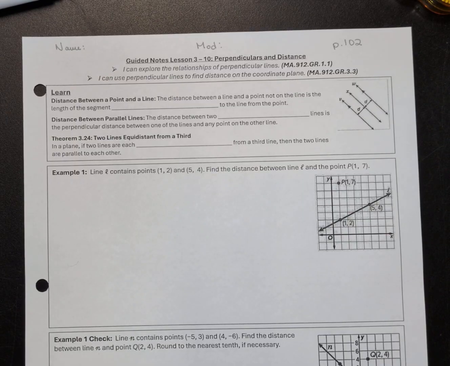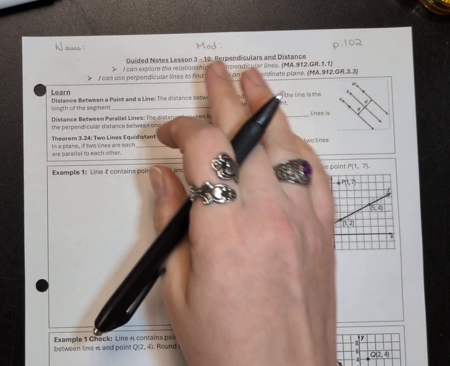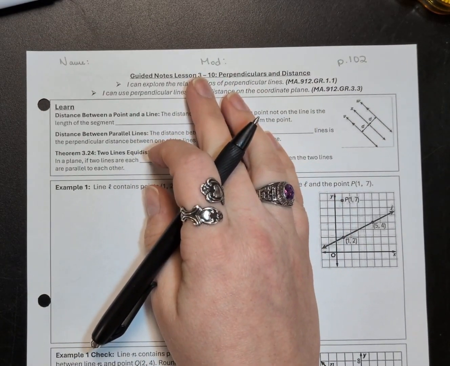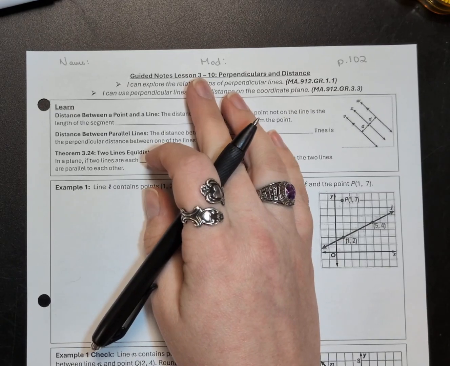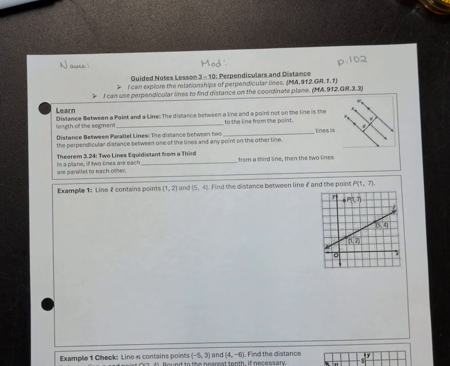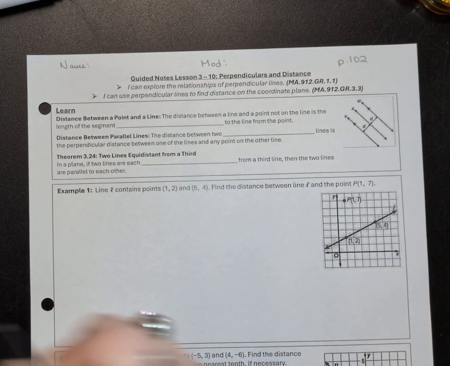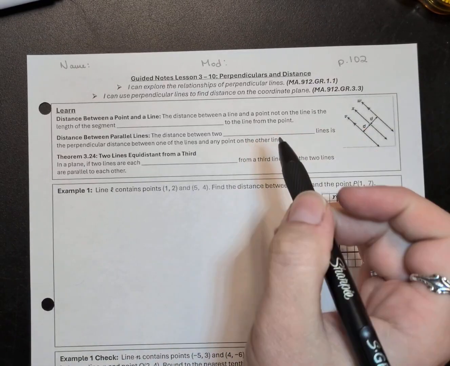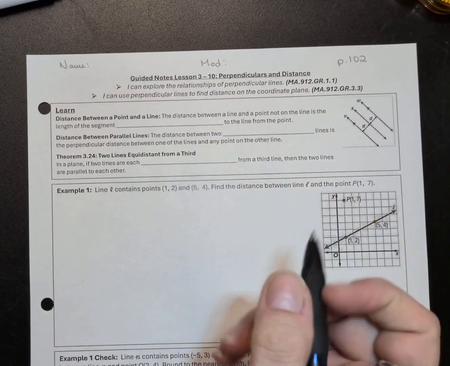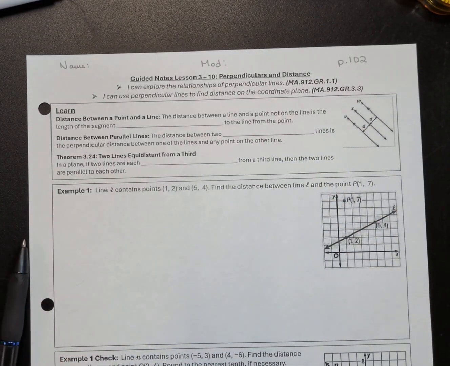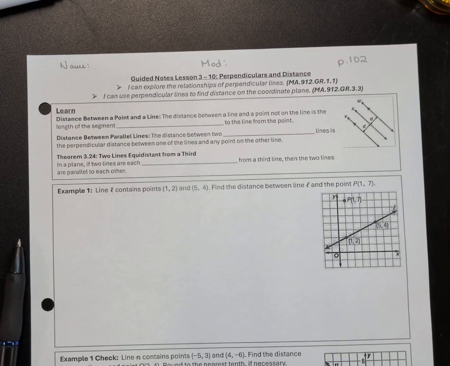So let's start off with the top part. This is literally 3-10. This is the very last section in module 3. Yay! Okay. So you're going to do the distance between a point and a line, where the distance between a point and a line not on the line is the length of the segment perpendicular. Postulate. It's in your book, so if you've done your vocab, you should know this.